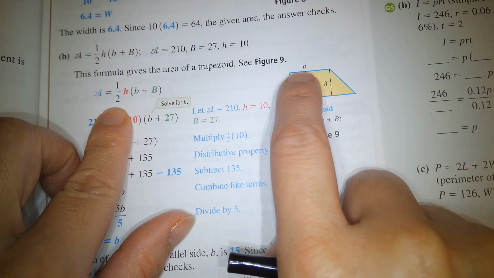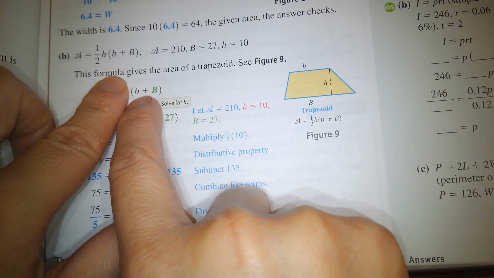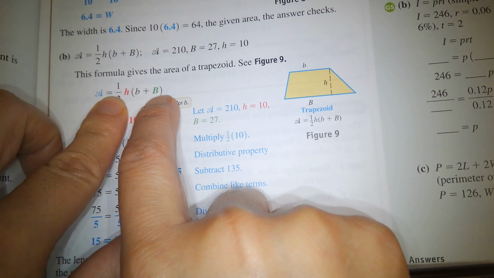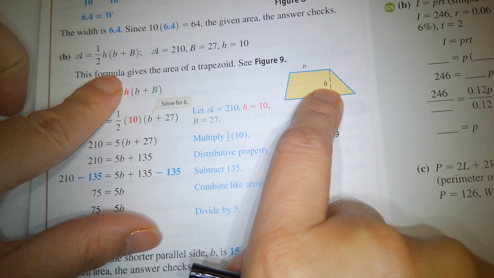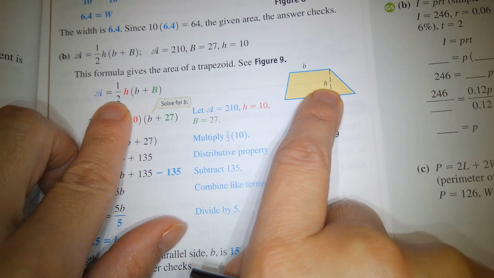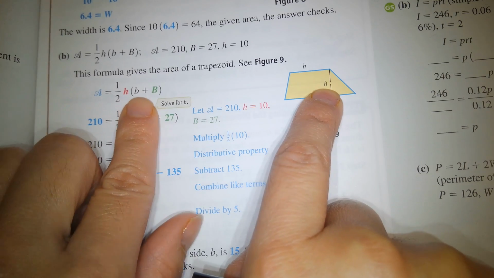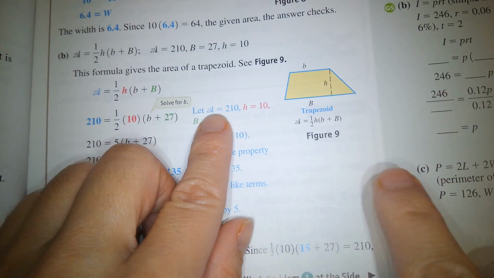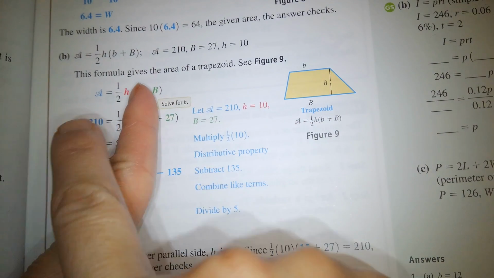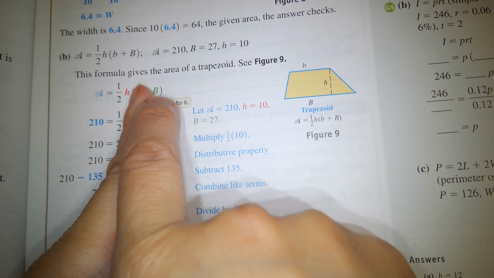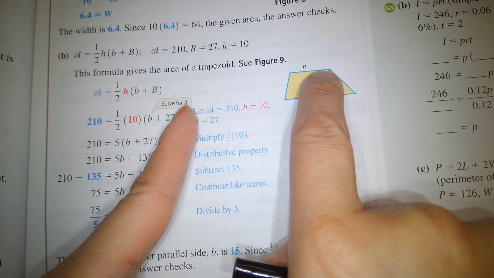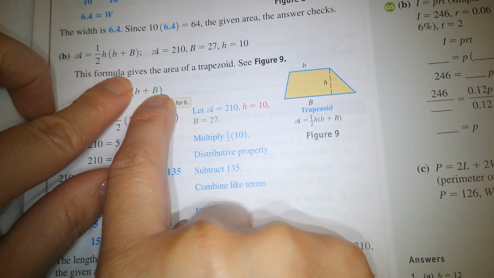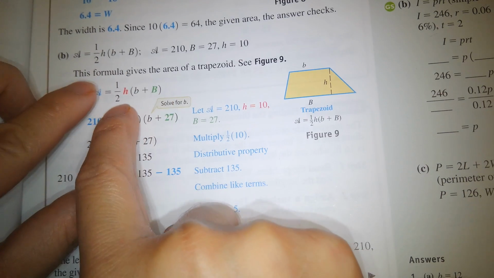There are 2 bases, right? The sum of the 2 bases, lowercase b plus capital B, times height H, and times 1/2. It's similar to the triangle, but for the triangle, do we have this extra side? We don't have this side. We only have this side B, right? So the area for a triangle is 1/2 times H times B. Now for the trapezoid, because we have this side b, we add lowercase b to capital B, and then multiply by height times 1/2.